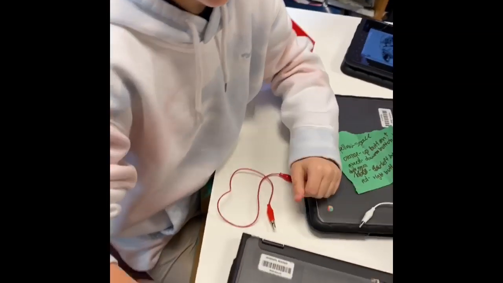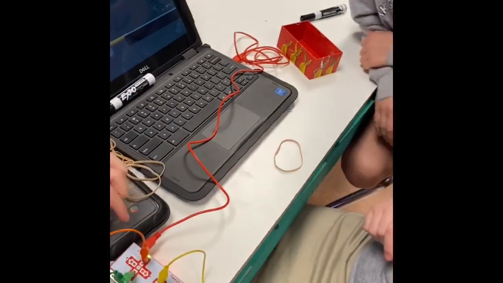Something on the finger and it goes like this, and then when they touch it, it goes up. But it's not working now. I think the green light has to be.